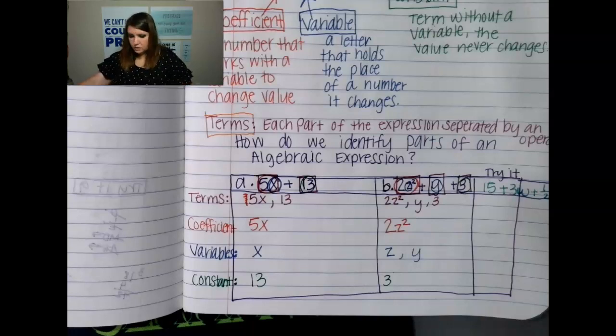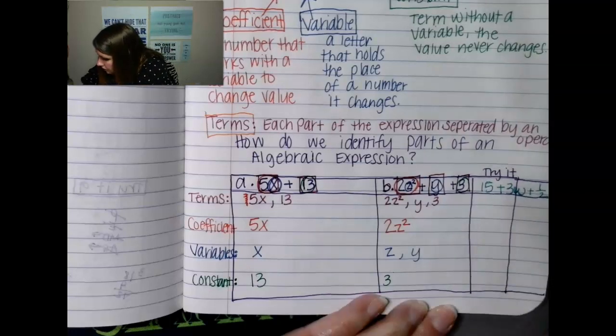Ignore my line that goes right there. I'm sorry, that's so messy. It's gross looking. I apologize.